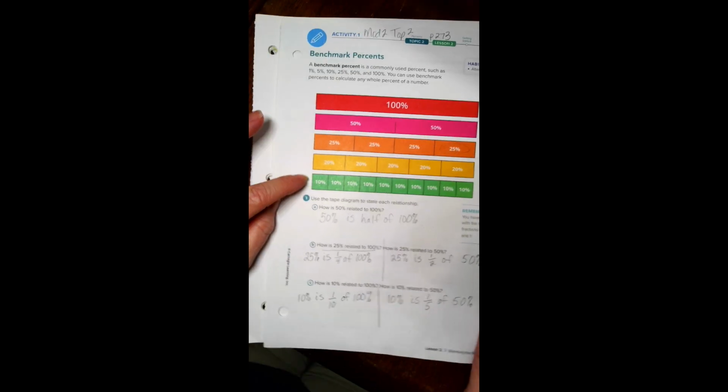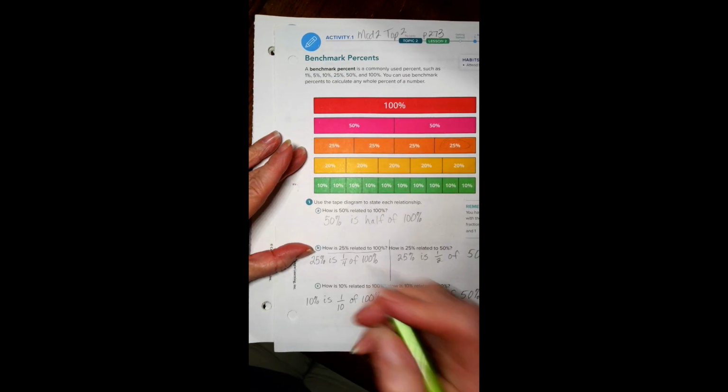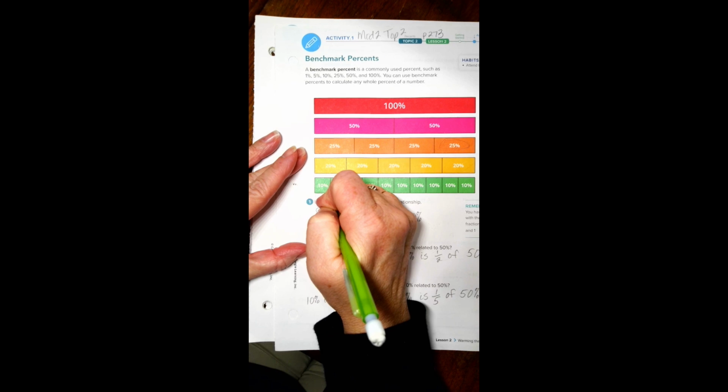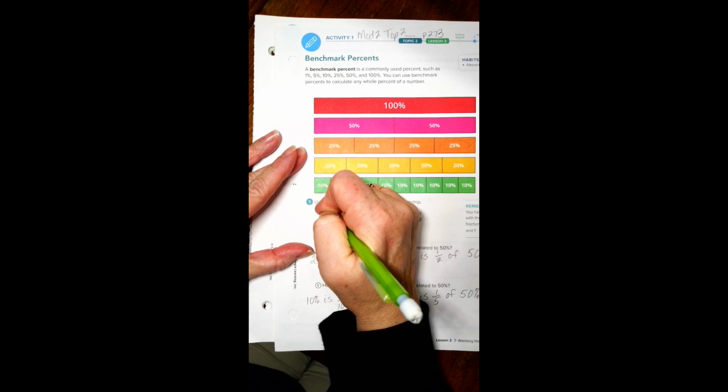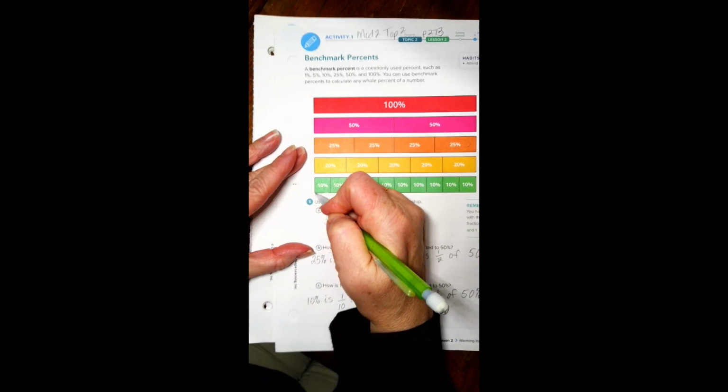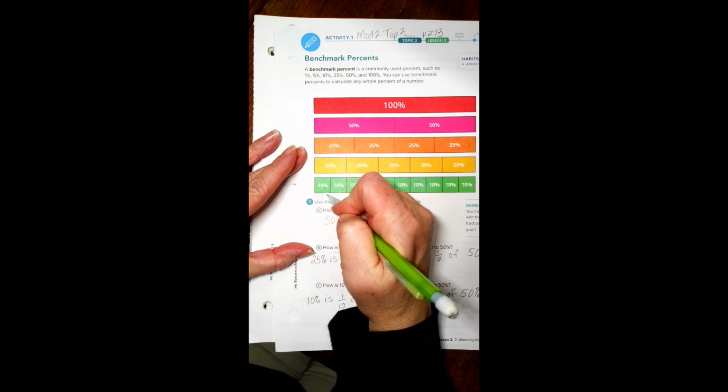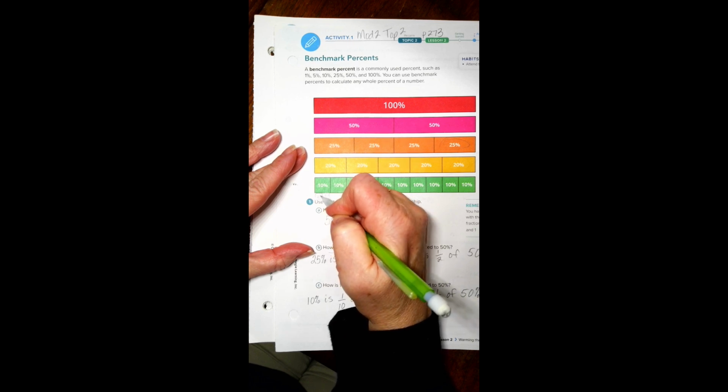I'm going to flip the page. It says continue the pattern from the tape diagram. So we're just going to continue on. How is 5% related to 10%? If we broke this down even further, how many 5% would we have underneath one of the 10%? We would have 2 of them, right? So 5% is half of 10%.